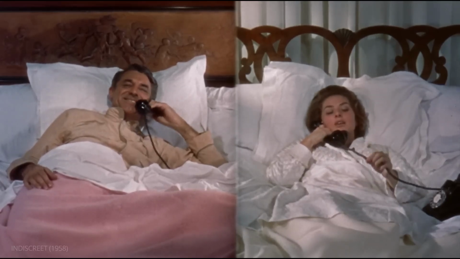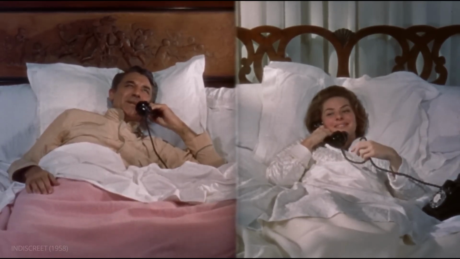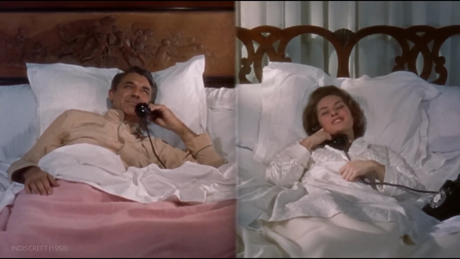The framing of the two characters makes it appear that they are lying in bed together, despite being in separate rooms, heightening the intimacy between the two characters, while working around the Hays Code's disapproval of non-married couples shown in bed together.